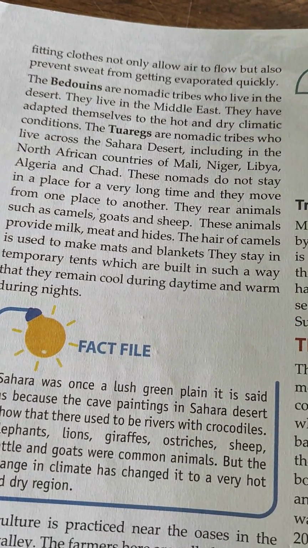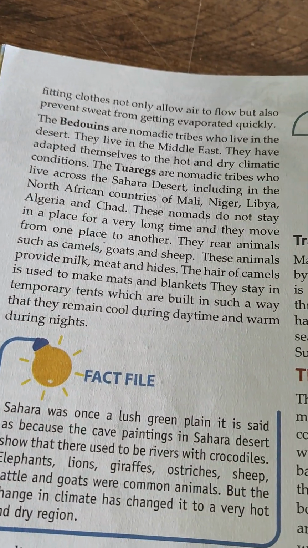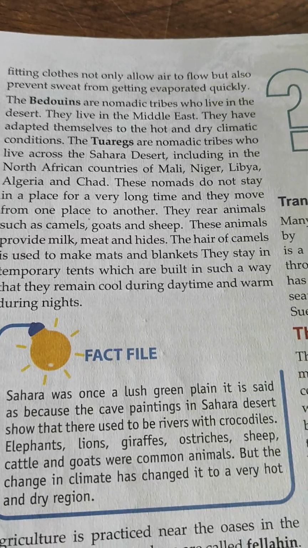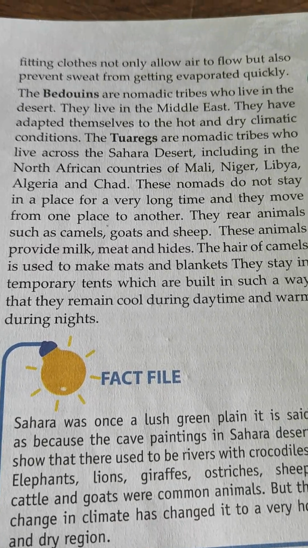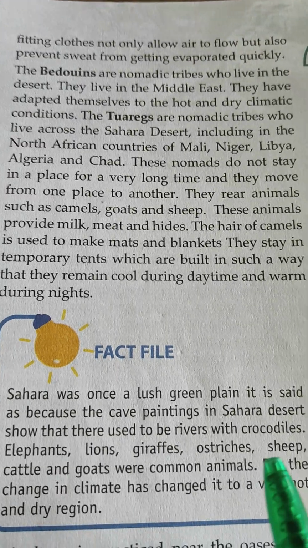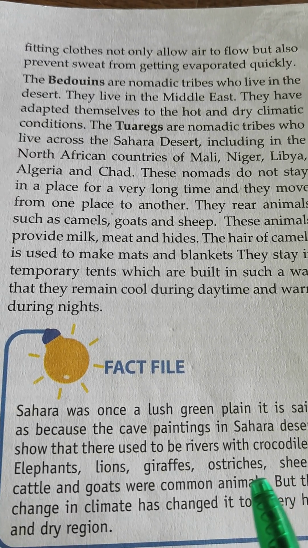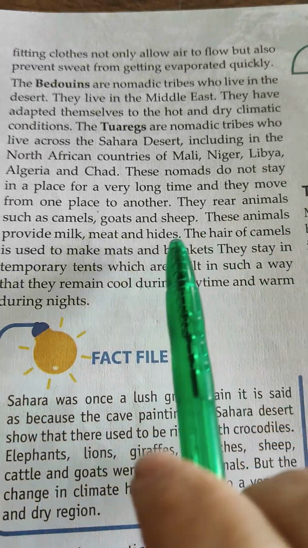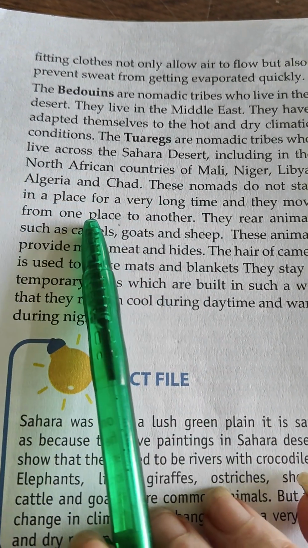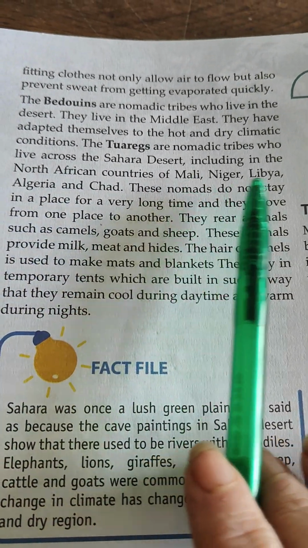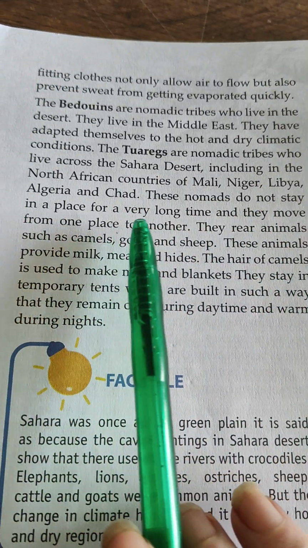Economic activities and economic life. Most of the people live nomadic lives. Nomads shift their areas according to the needs of their animals, pasture lands and water, etc. The main tribes here are the Bedouins and the Tuareg. They live in parts of Mali, Niger, Libya, Algeria, Chad.